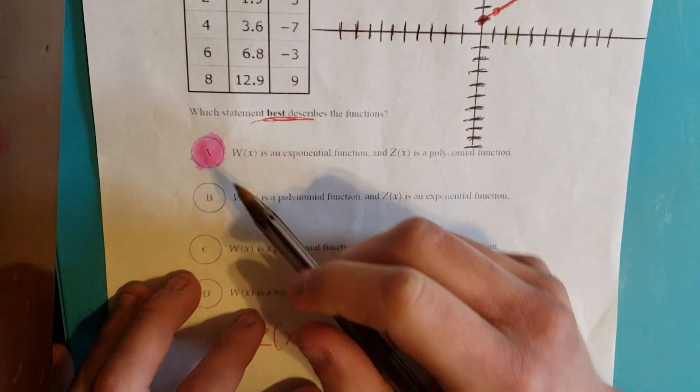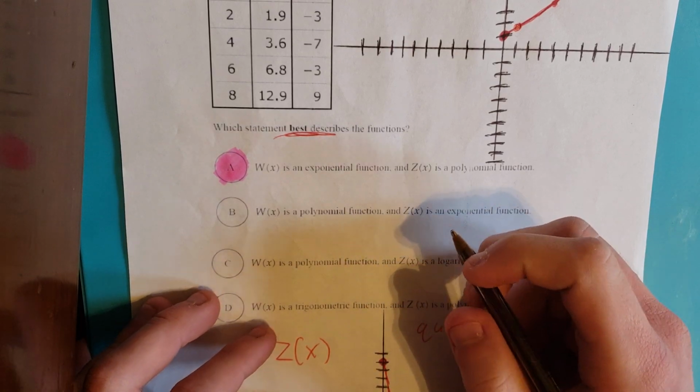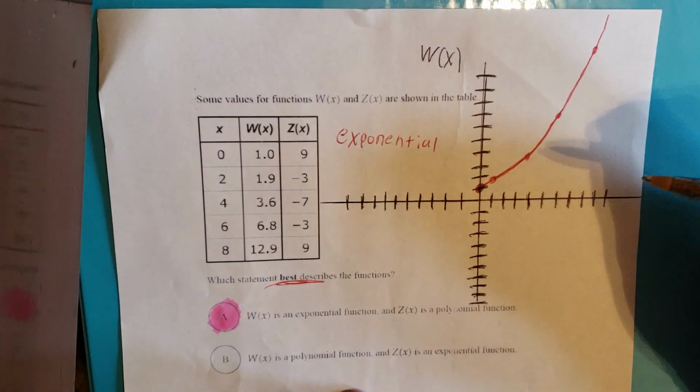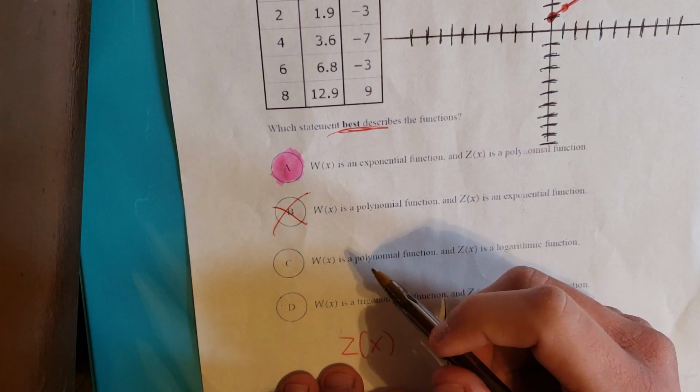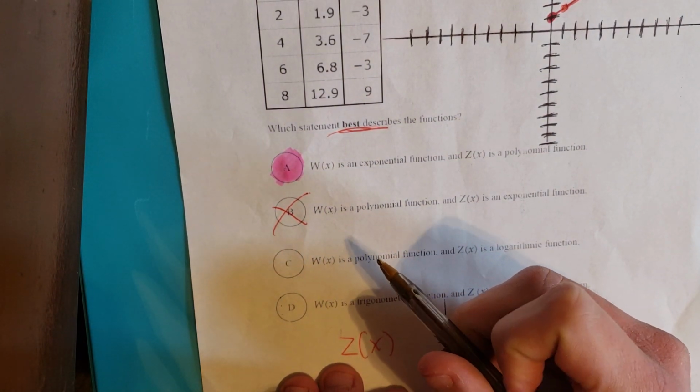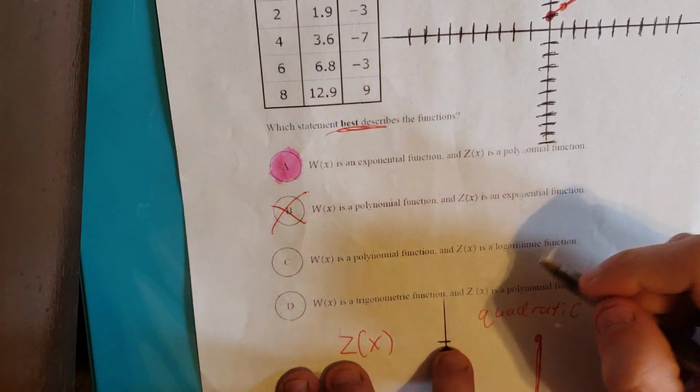Alright, sorry about that. So w of x is a polynomial function, and z of x is an exponential. Well, go up to w of x. Obviously not a polynomial function, so this is incorrect. W of x is a polynomial, so far so good. Z of x is a logarithmic. Nope, that's not what we want.